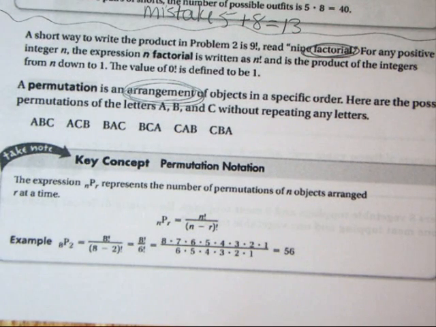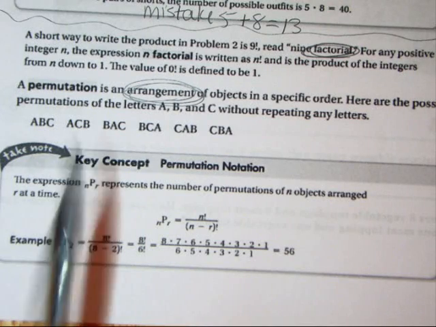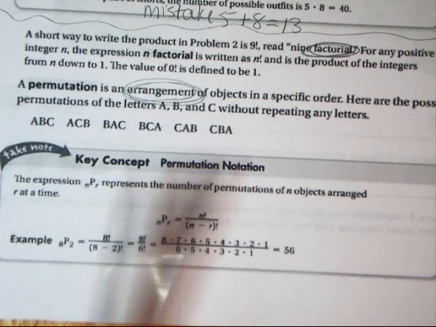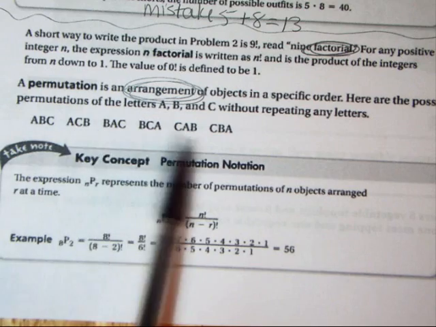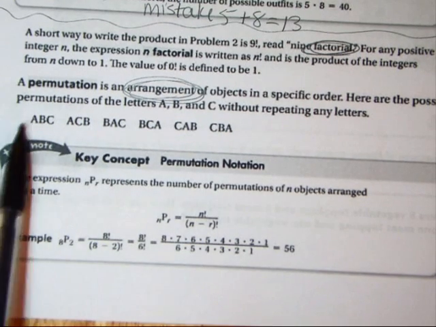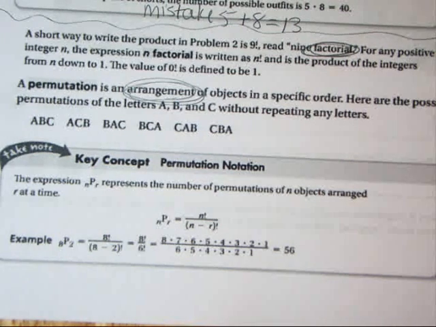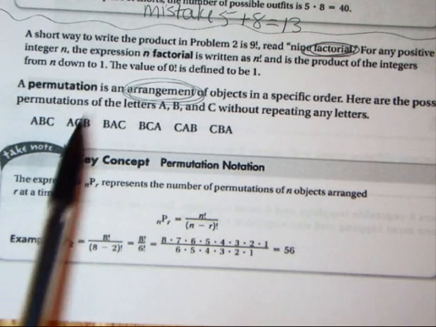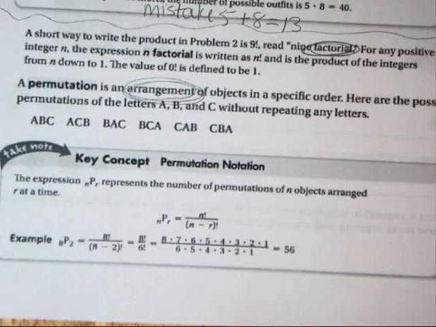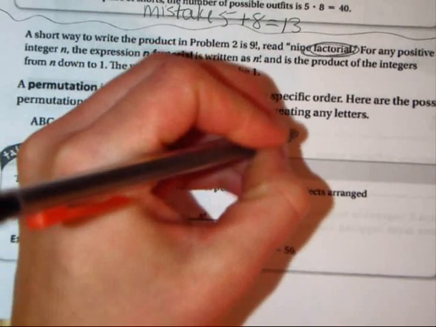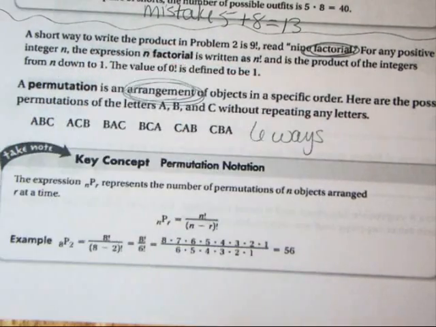And you want the specific order. Now if you look, they give you a pretty boring example down here. This is the way that you can arrange the letters A, B, and C. So you can do A, B, C, A, C, B, and so on. You can do something more fun than that, but you should notice that there are 1, 2, 3, 4, 5, 6 ways that you could arrange the letters A, B, and C. Now whether you know it or not, that actually uses the fundamental counting principle.